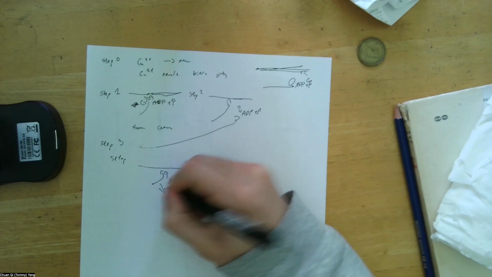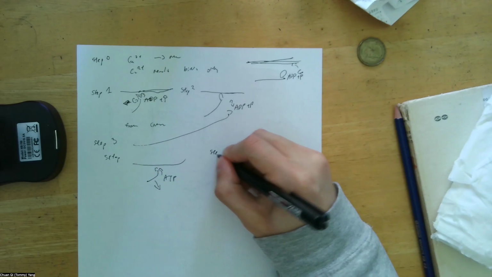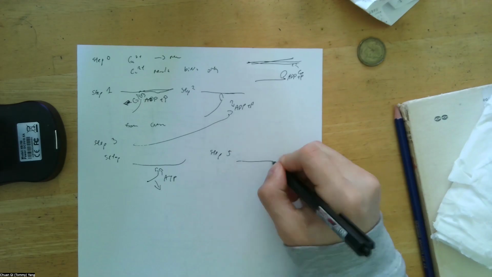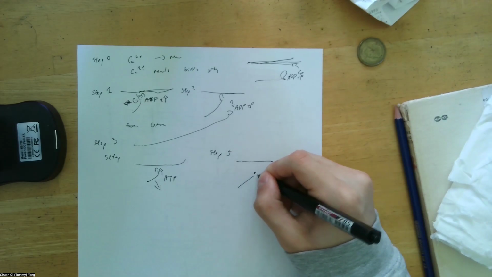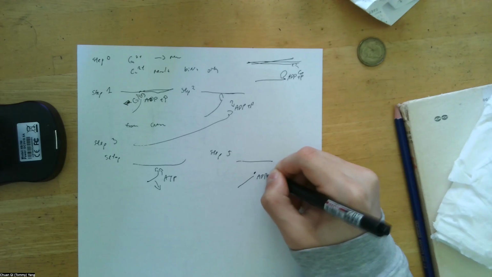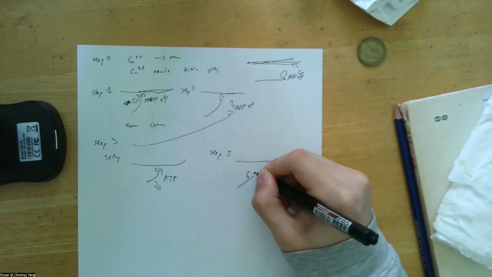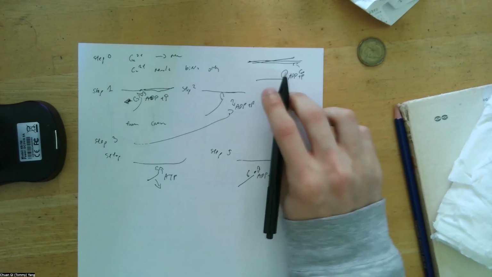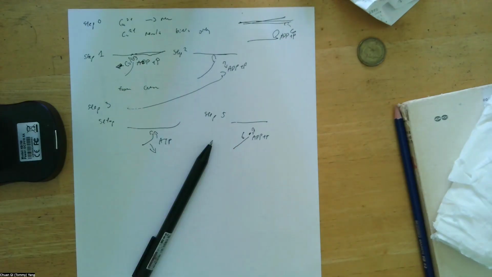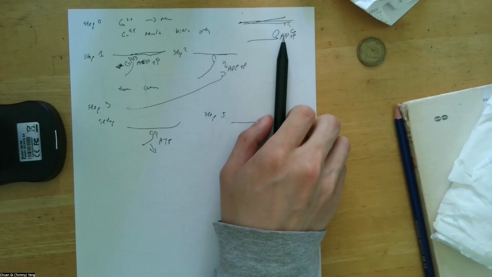And then the myosin is going to detach. And after step 5, ATP is going to be turned into ADP plus P, and then the cycle resets itself. So that's kind of the gist you've got to know. You've got to know that it starts with this ADP plus P complex.